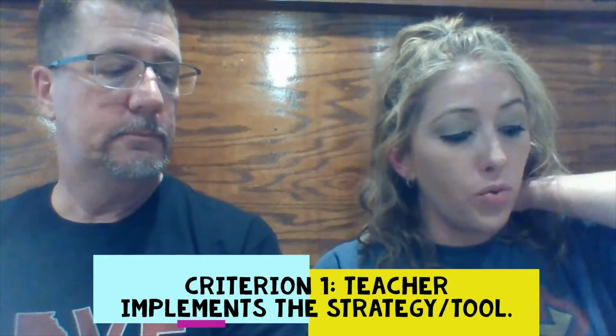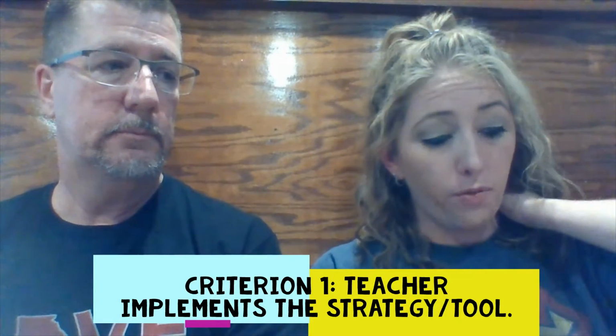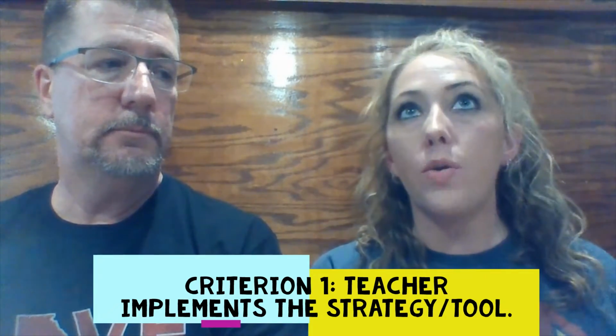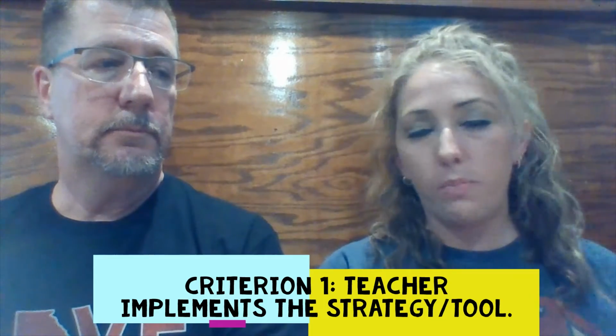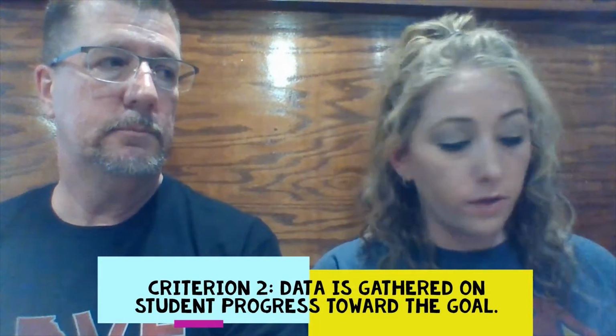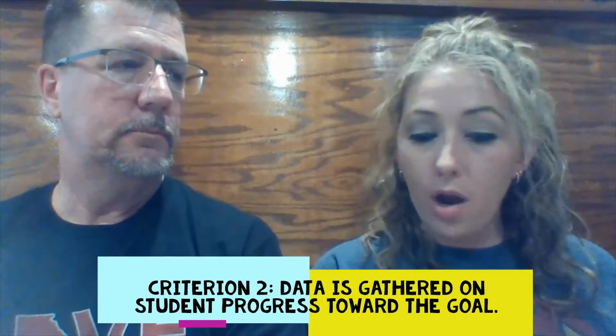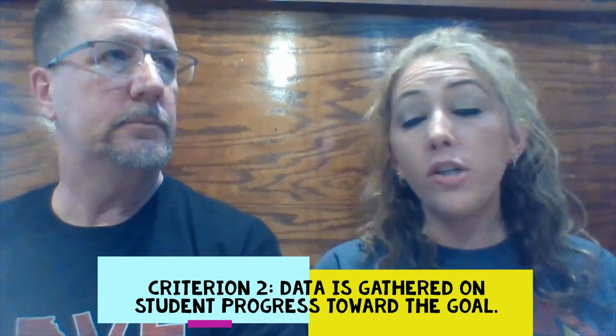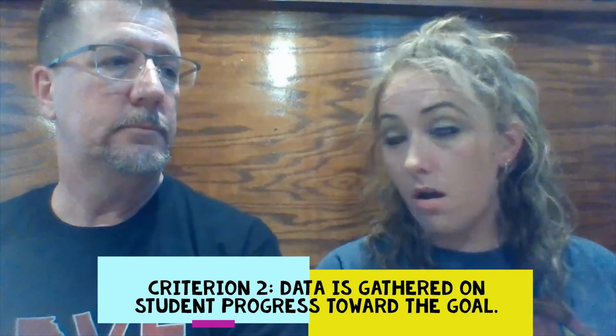And then you implemented the strategy through your Cell City project, which in the past you have only done with just pencil and paper, but this time we amped it up to include the engineering design process to make it STEM. So I gathered data while I observed you on student progress towards the goal. Hey, how'd they do? Well, first of all, I gave them a survey.